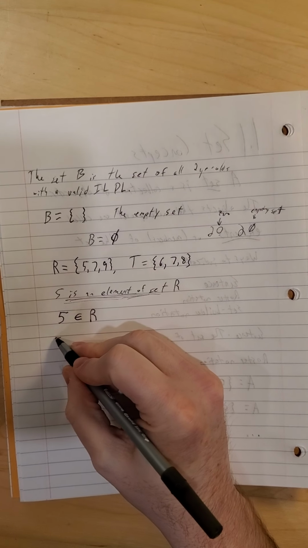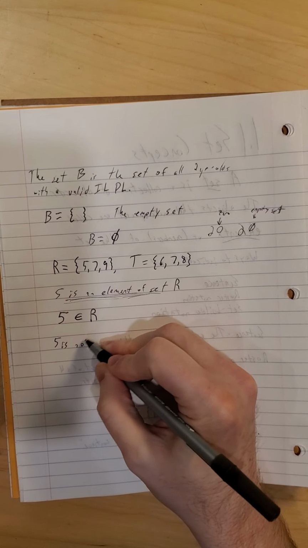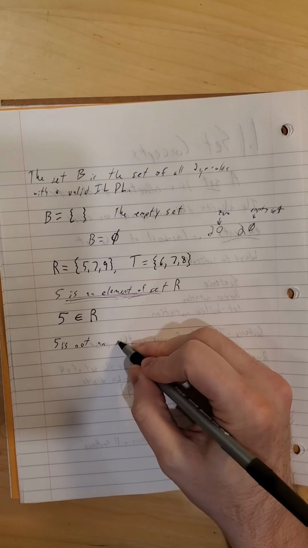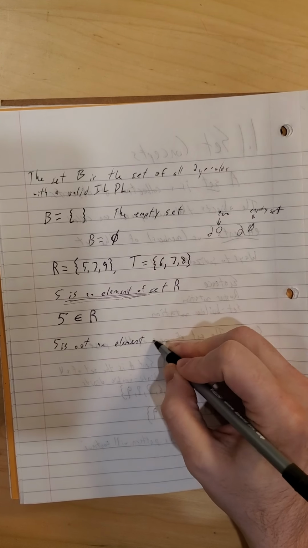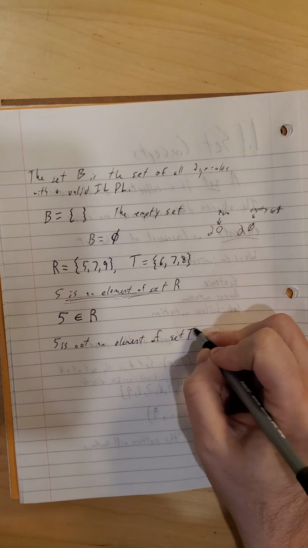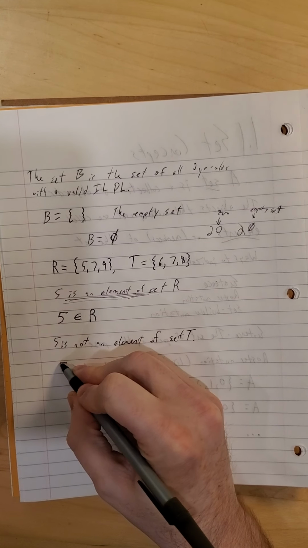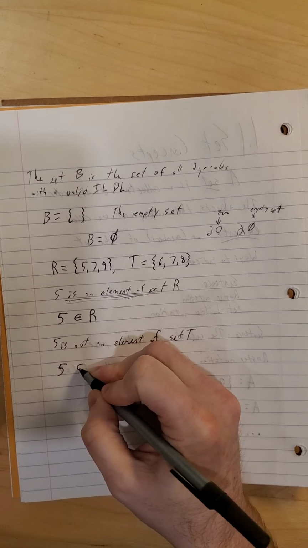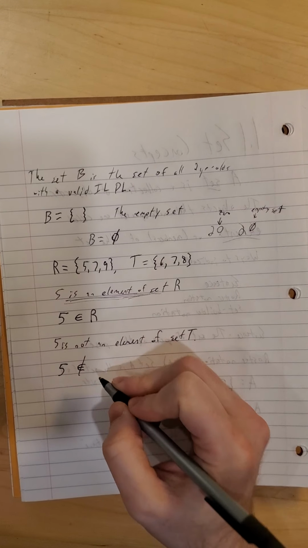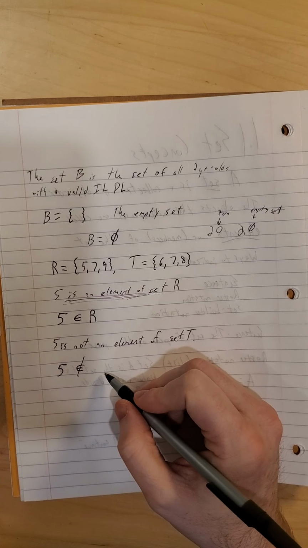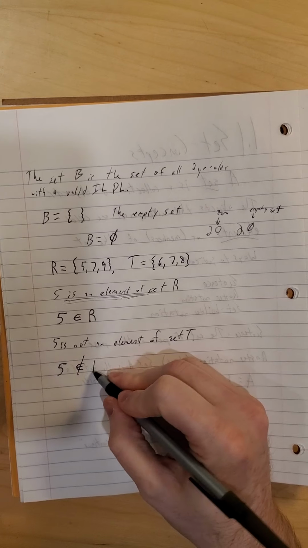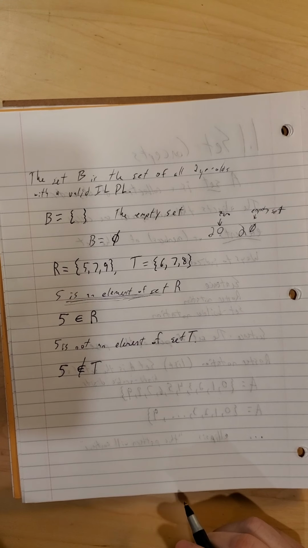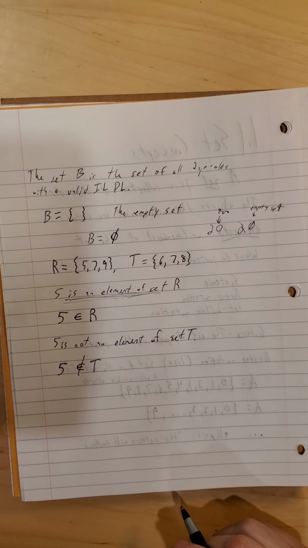I can also say that 5 is not an element of set T. Very similar symbol, and just like a no smoking sign, we just put a slash through it. So 5 is not an element of set T.